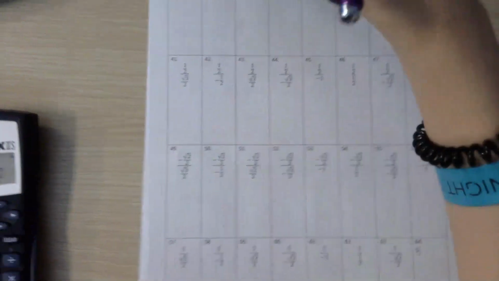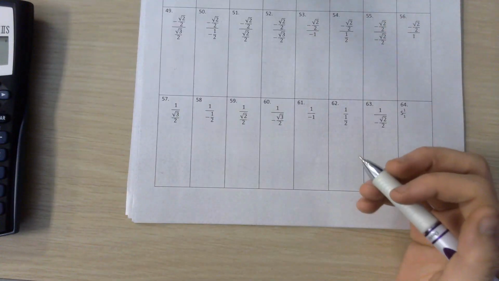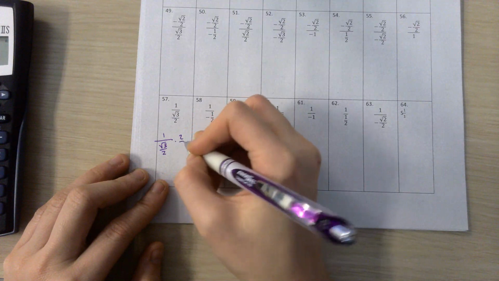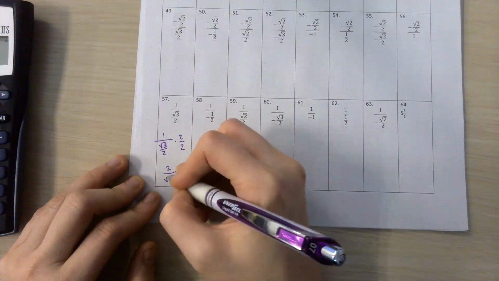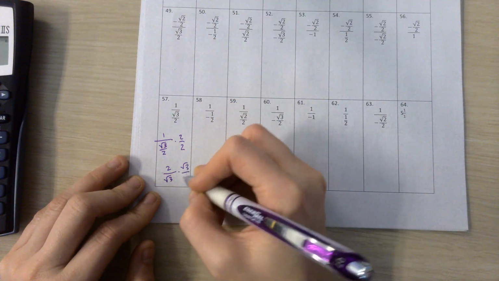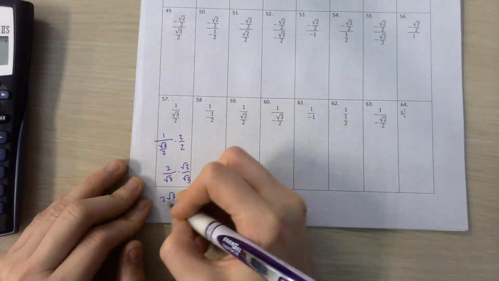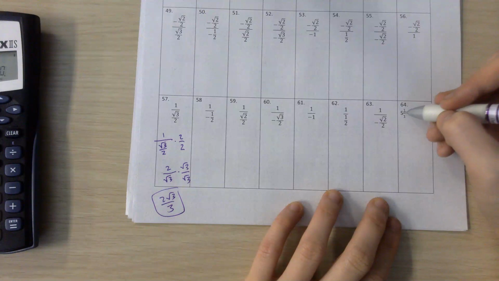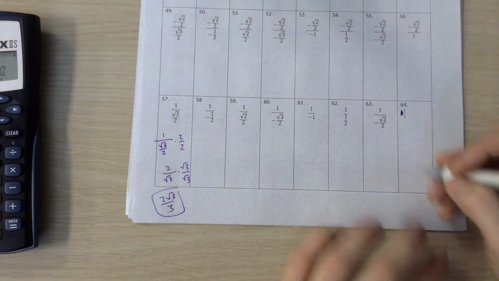Let's take a look at 57. Times 2 over 2, we get 2 over root 3. So we need to times that. So we get 2 root 3 over 3. Great, so just a lot of practice. Oh, and here's a typo. Shouldn't be an S there. But 1 over 1's not that bad, right?